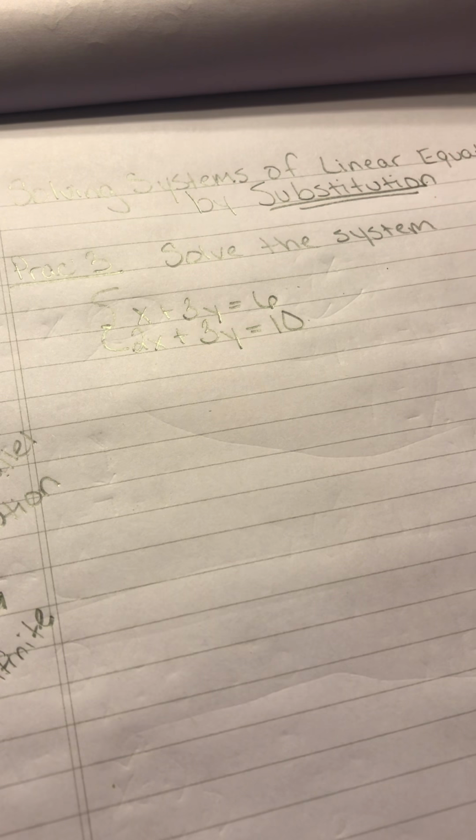This section is over substitution. In this chapter, you can choose the method that you like and just stick with it the whole time. You don't have to try all the different methods. You just choose one of them. This is my favorite of the whole chapter. It's like solving a puzzle.